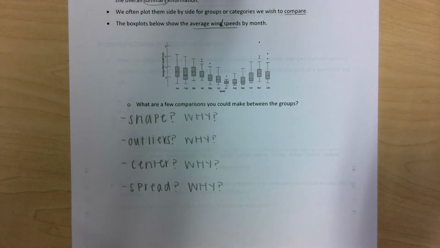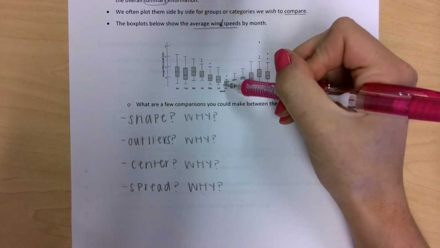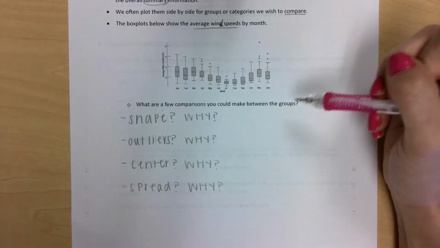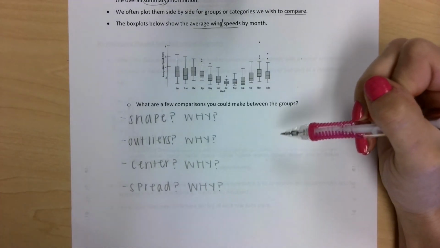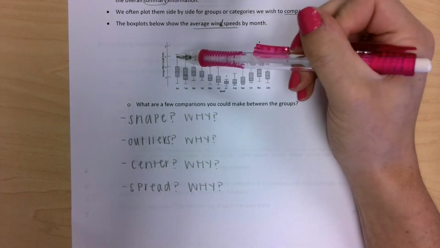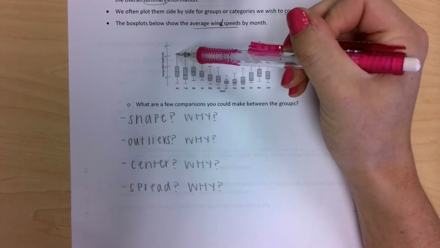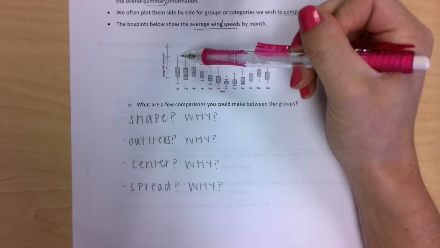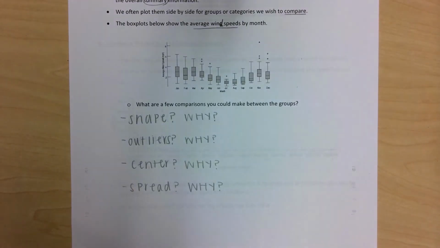Some of the distributions are more symmetric than others, like July looks symmetric, but most of them look skewed right to me. So why do you think this is happening? What is making them have that skew? It could just be because there's more days. It's likely that there's 1 or 2 days that have a higher wind speed. Maybe that's caused by a storm that's pulling that data in the higher direction.